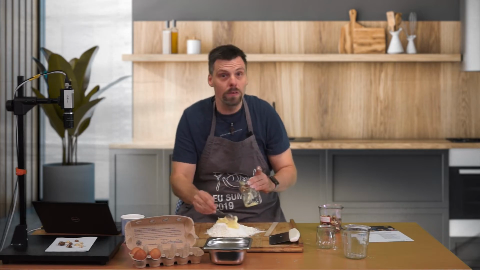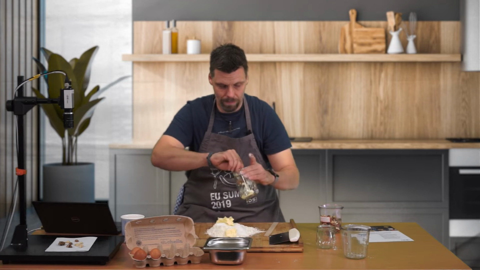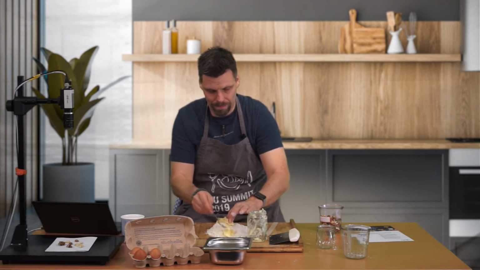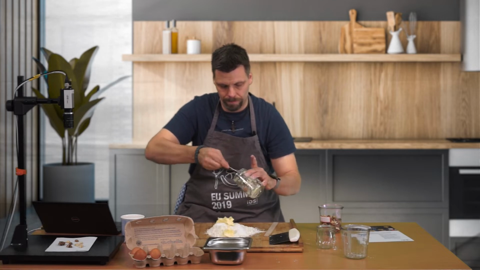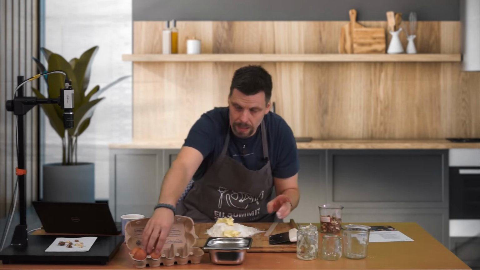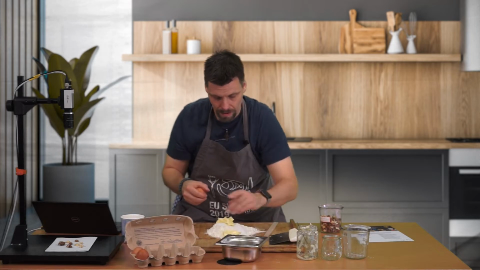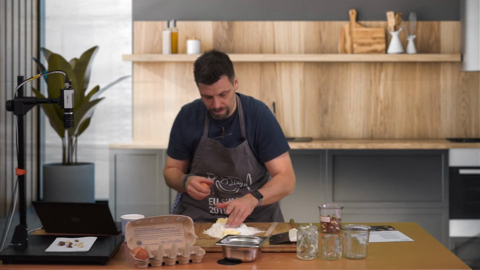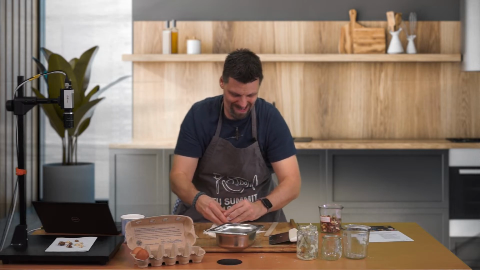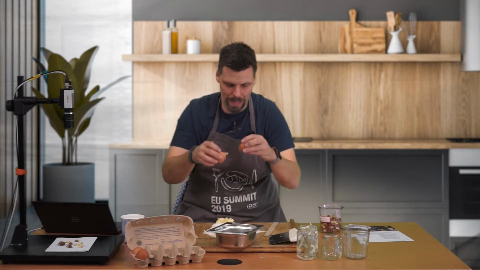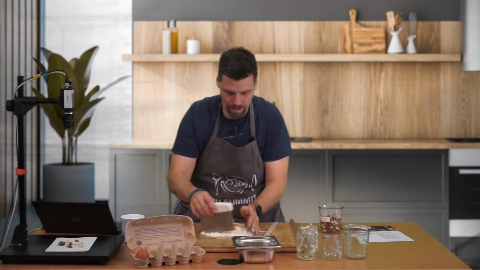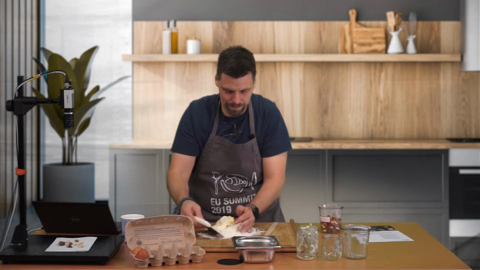Also the right grams you have to use are on the recipe. Okay, that's it. Start.